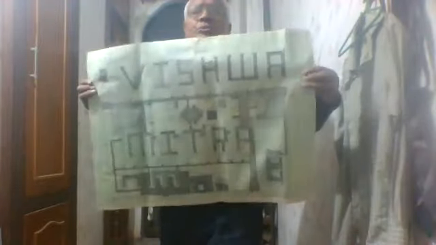Now we jump on to Vishwamitra. Muni Vishwamitra, who constructed another heaven for his father. Vishwamitra later became a saint, sadhu, rishi.